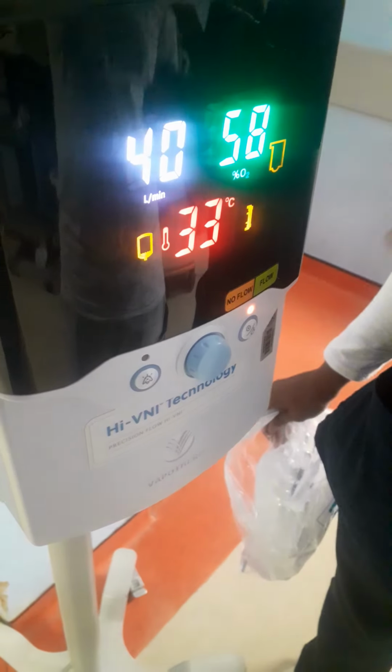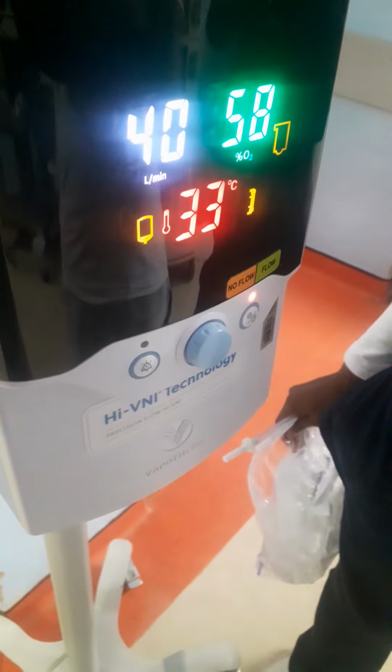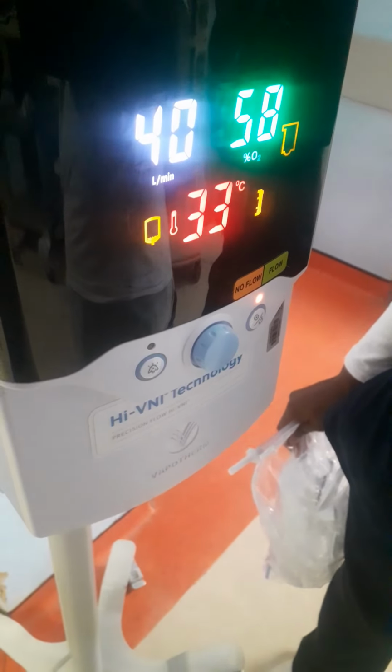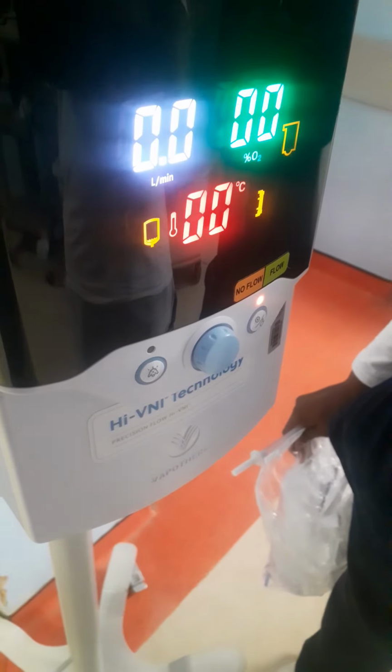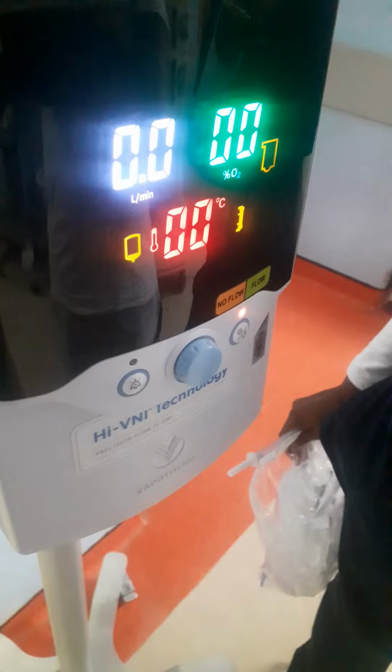So I start at low flow, and then I increase gradually as they are comfortable. Yes, monitoring my sats, and not just the numbers, also the patient. Look if the patient is coping.